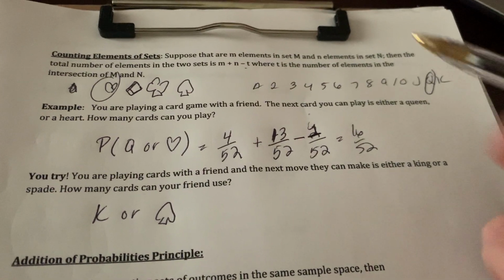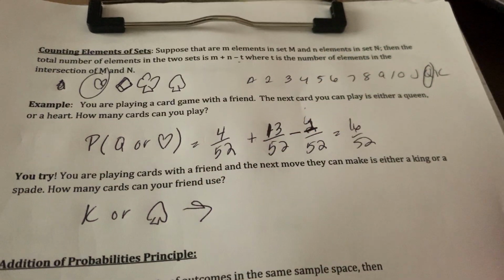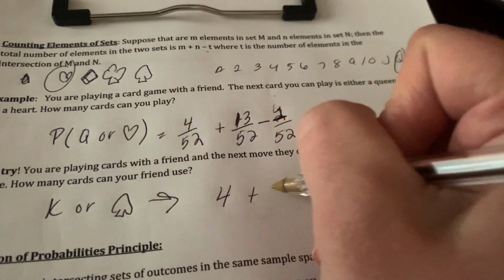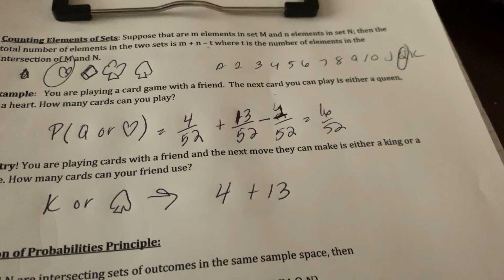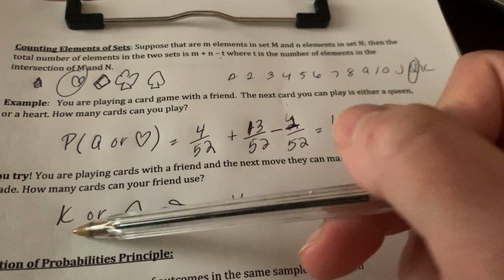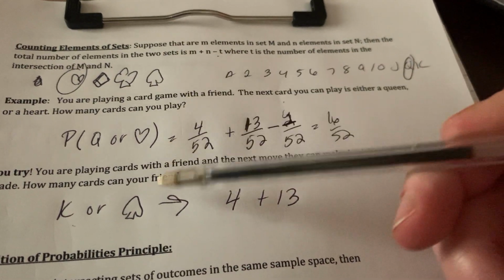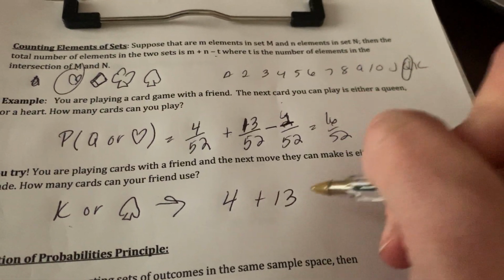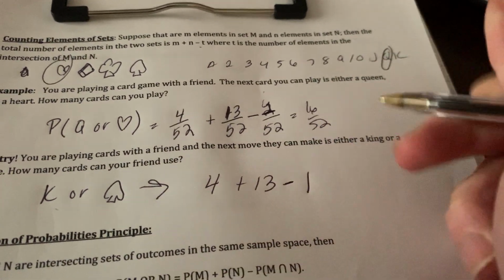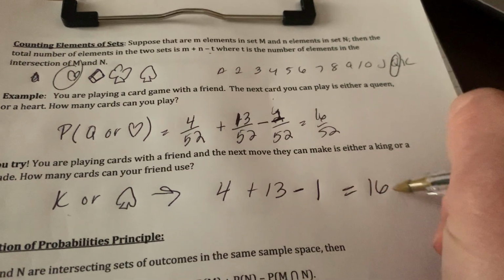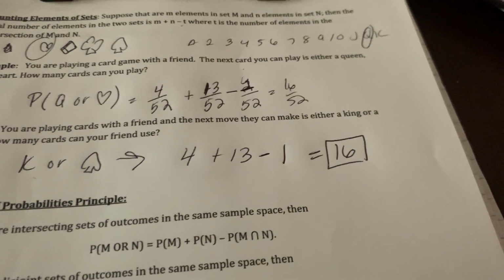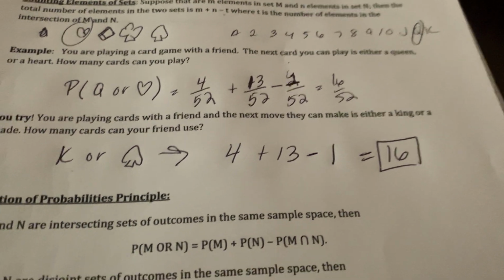How many cards can your friend use? Well, I have 4 kings, and I know there's 13 spades in a deck, but I counted the king of spades with the kings, and I counted the king of spades with the spades. So that king of spades, I counted twice, so I have to remove it, and you get 16. Okay. All right, let's try it again.